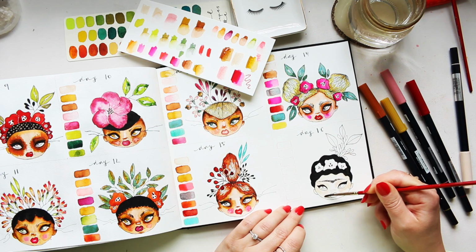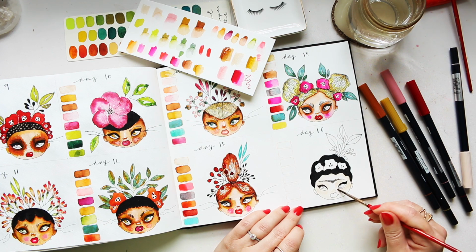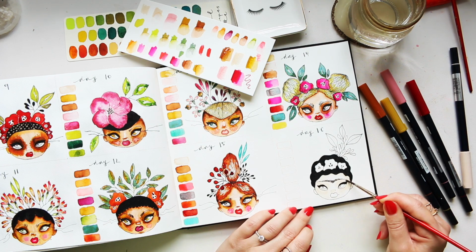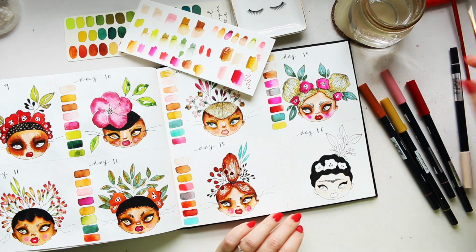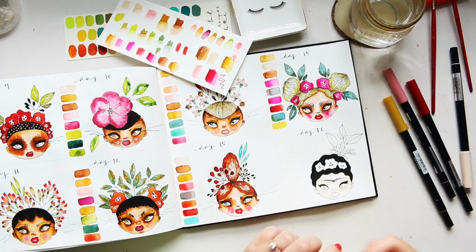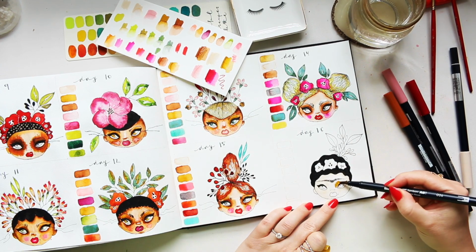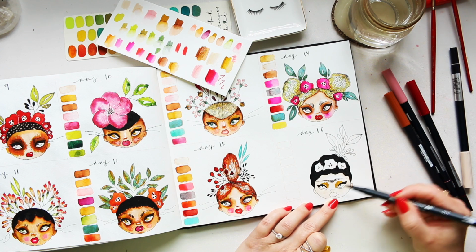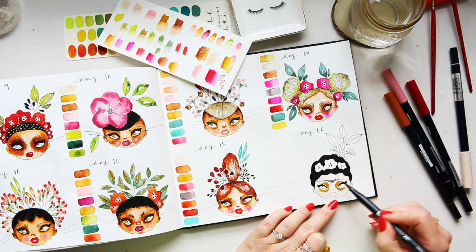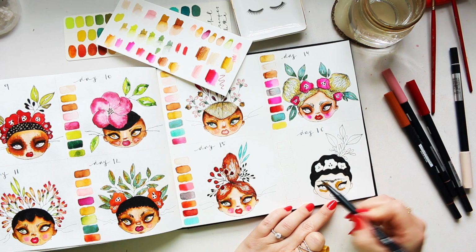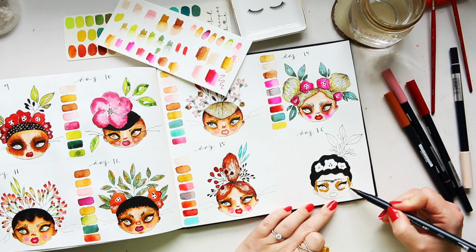I find with Tombows, the faster you work, the more able you are to blend these lines completely. Before we go ahead and add another layer of color, we're just going to set it with the heat tool. Now let's go in with, I think I'm going to add a little bit of this yellow color around her eyes, like that, and just a little bit around her temple area.